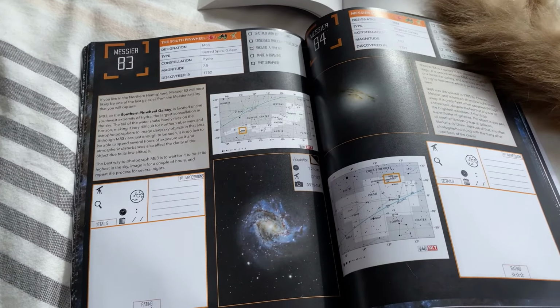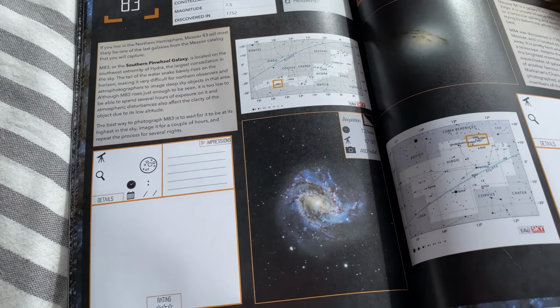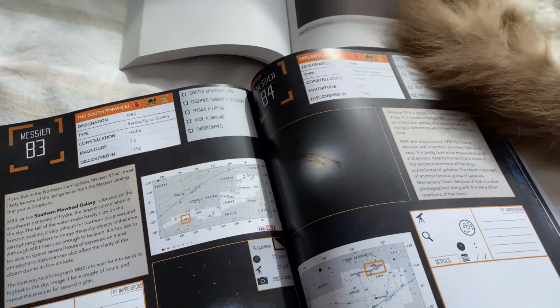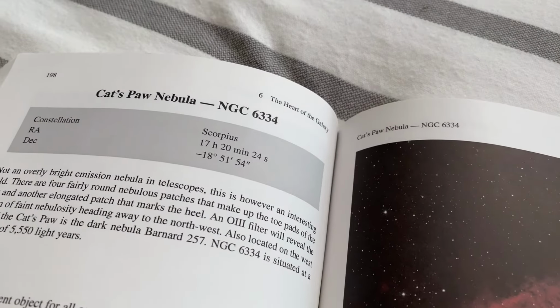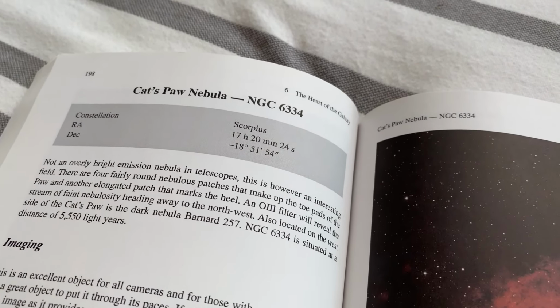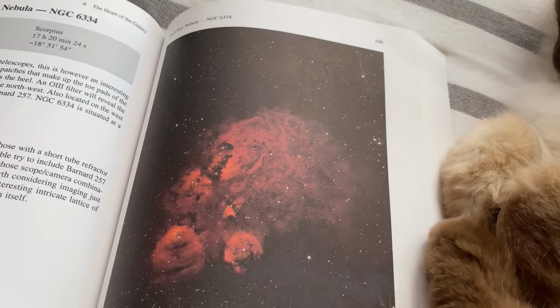Okay, right, the Galactic Hunter pocket's open on M83. No, I've done that one, so we'll do that again next year. What's this one? NGC 6334, Cat's Paw Nebula. Oh yeah, that's a good possibility. I haven't done that one.